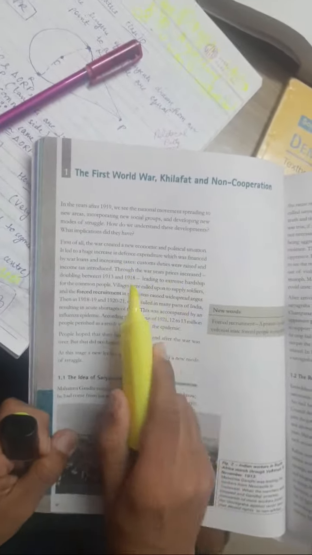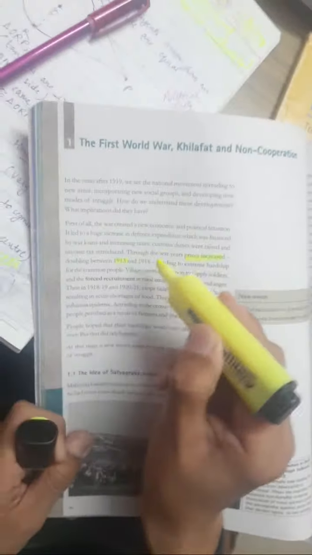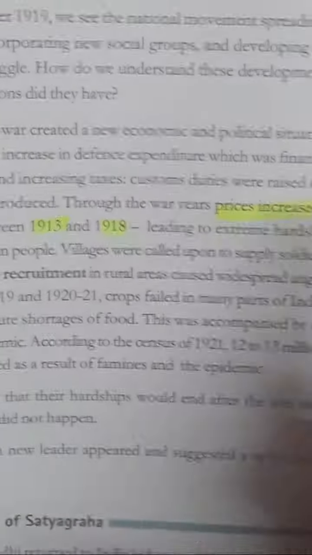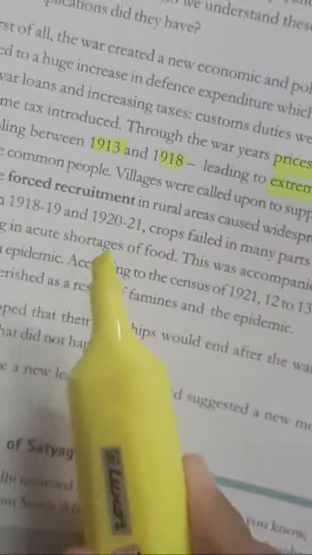Now, through the war, prices increased. So prices actually doubled between the years 1913 and 1918, leading to extreme hardship for the common people. Mark this, please. Extreme hardship for the common people, meaning that the people were struggling.